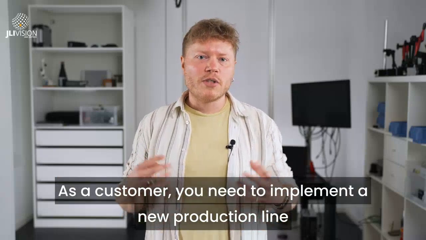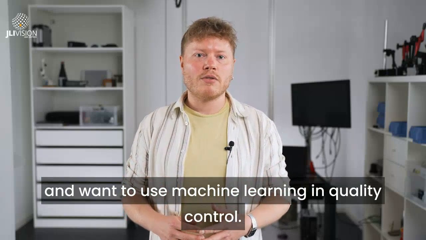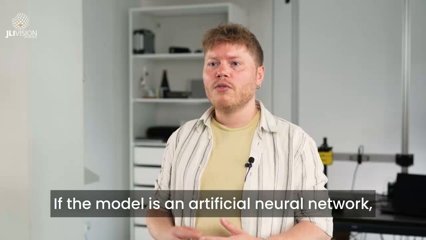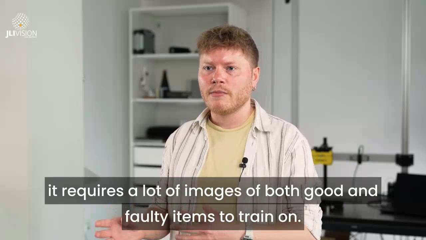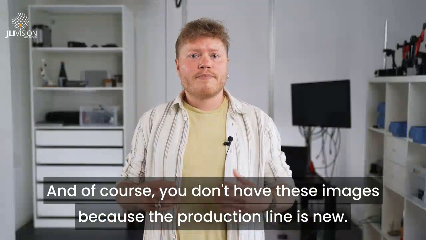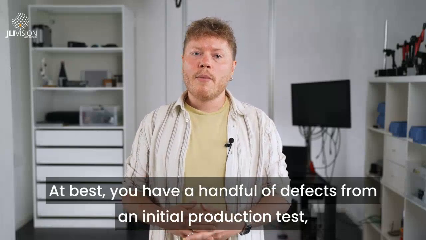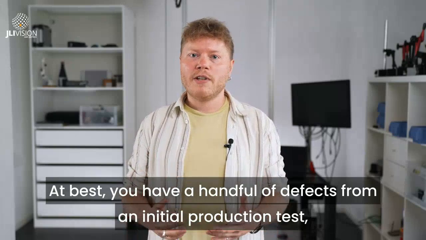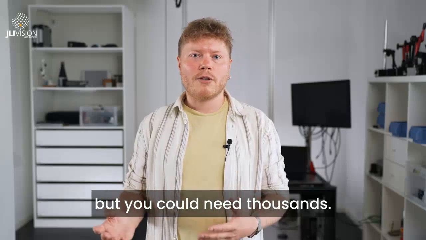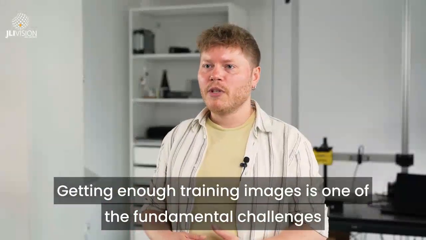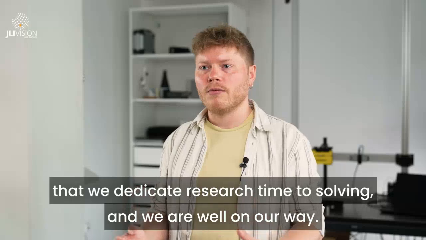Let's take a typical scenario. As a customer, you need to implement a new production line and want to use machine learning in quality control. If the model is an artificial neural network, it requires a lot of images of both good and faulty items to train on. And of course, you don't have these images because the production line is new. At best, you have a handful of defects from an initial production test, but you could need thousands.